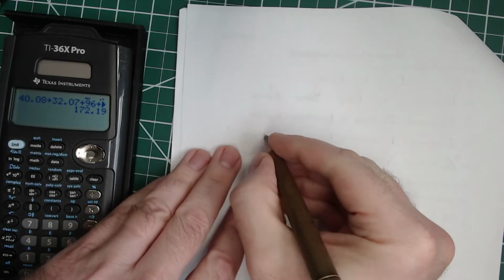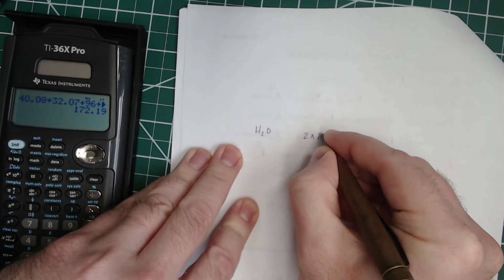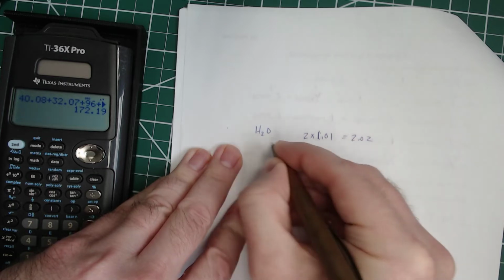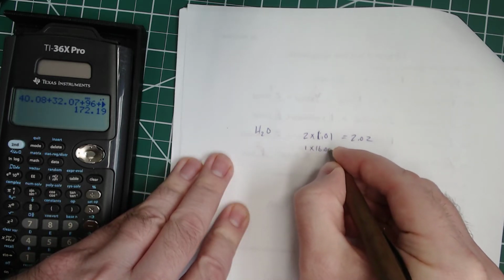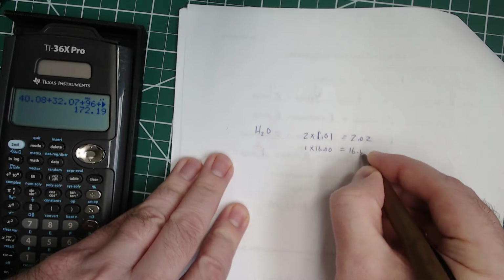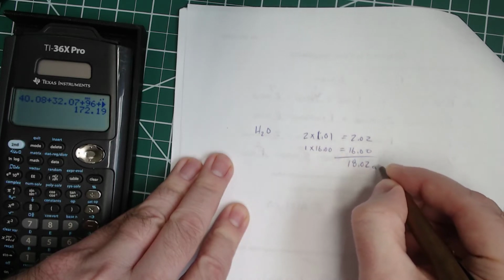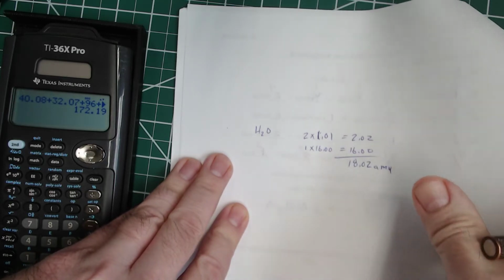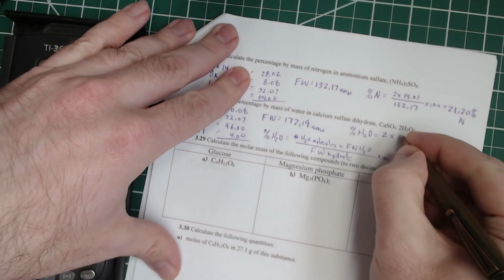So for H2O, 2 times 1.01, which of course comes out to 2.02. And for oxygen, 1 times 16.00 comes out to 16.00. And that gives us 18.02 AMU. All right. And I do that calculation just so you know, and I'm not going to do that one again because you now know it.